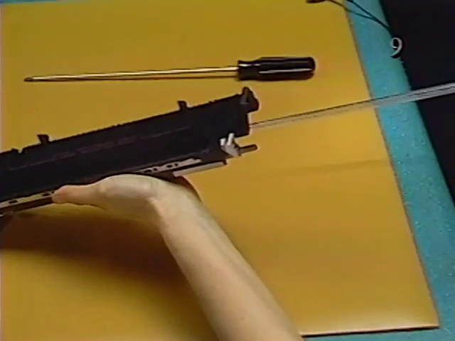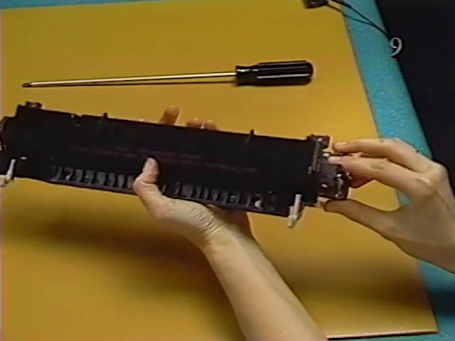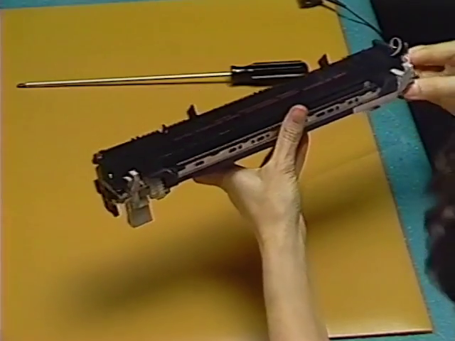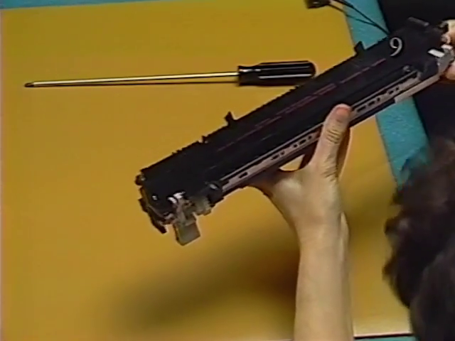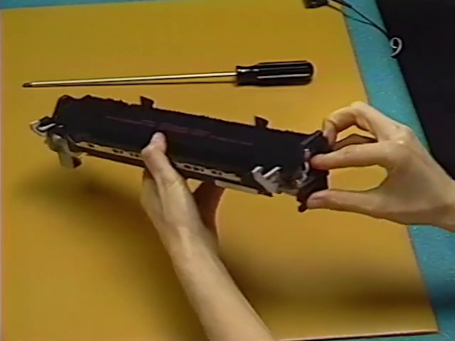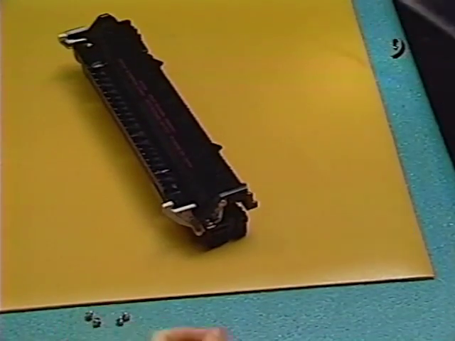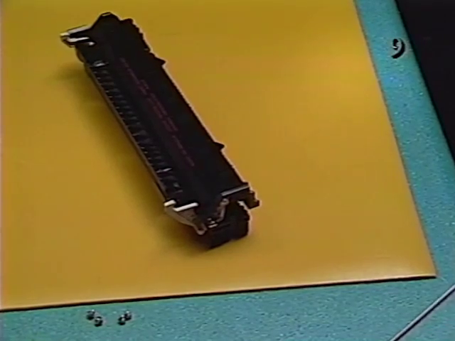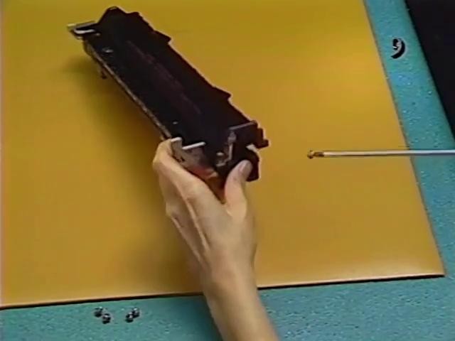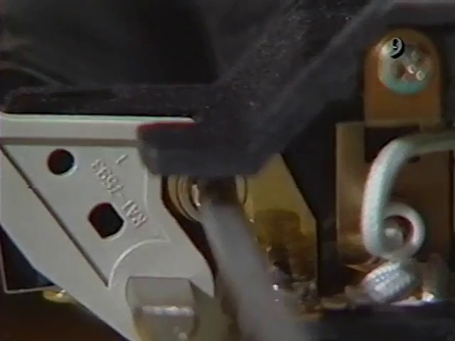Carefully slide the heater bulb and the left connector holder all the way into the upper roller. Do not exert force when replacing the left connector holder, or you may break the heater bulb. Now replace the 4 screws that secure the left connector holder to the fuser assembly.